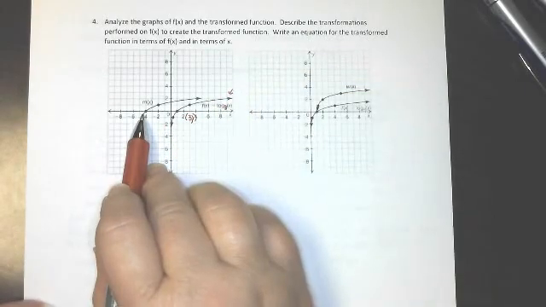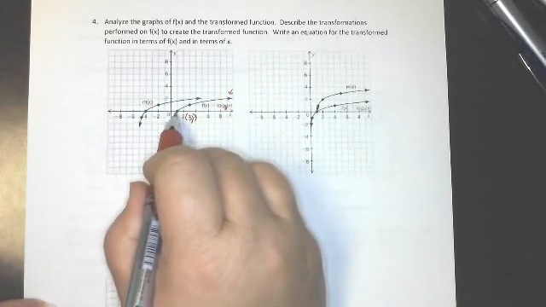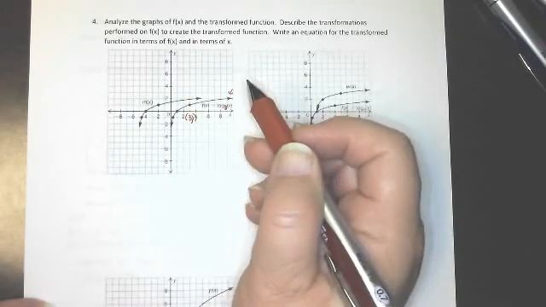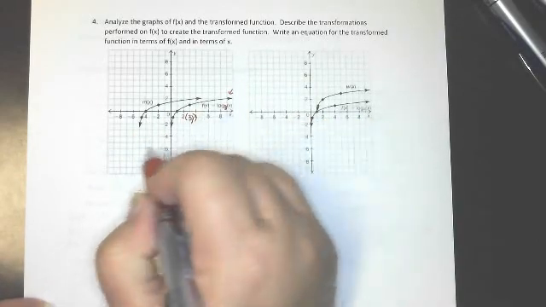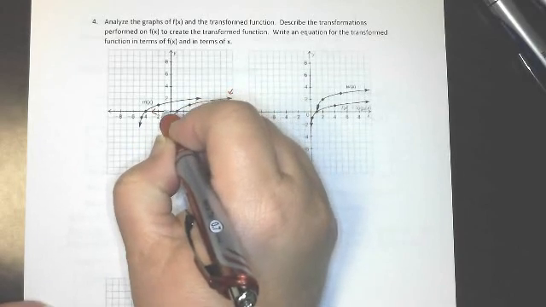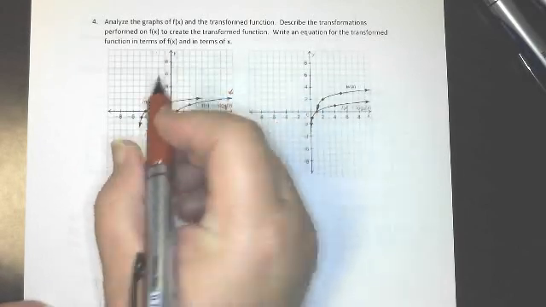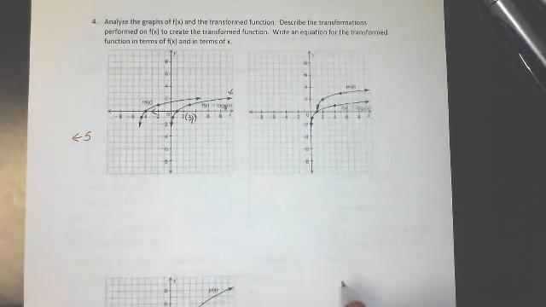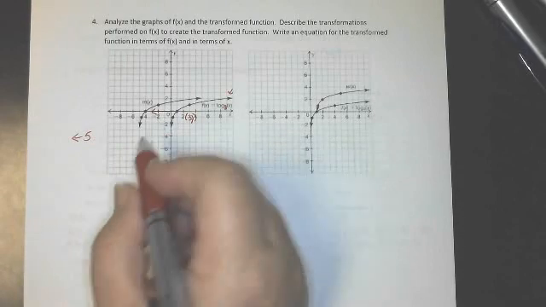So let's look at m of x. If you look, you can count. This went over 2, up 1. This one went over 2, up 1. It doesn't look like there's a reflection. There's not a dilation. It just went to the left 1, 2, 3, 4, 5 spaces. So left 5. What they want us to do is to write the equation two ways.